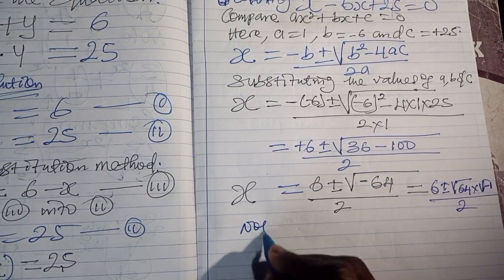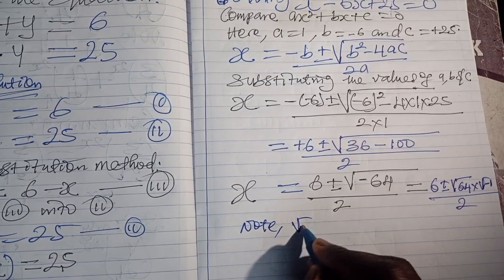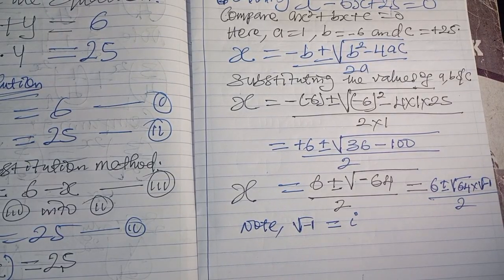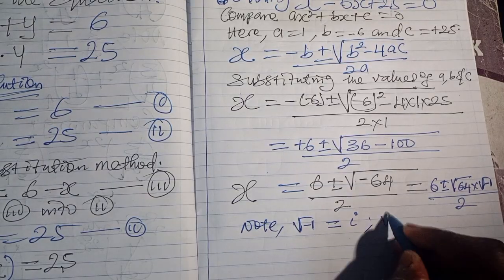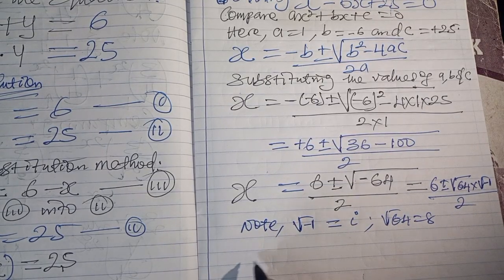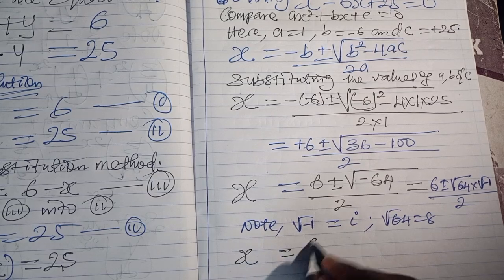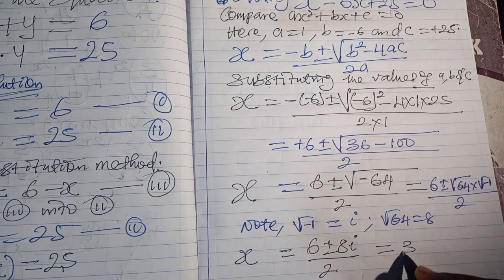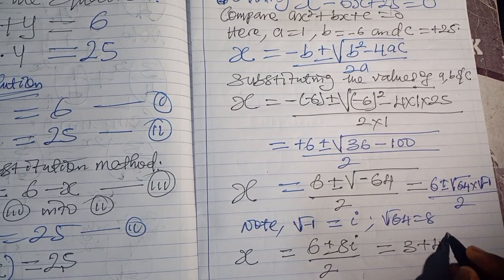Note, root minus 1 is equal to i. And root 64 is equal to 8. So we now have x is equal to 6 plus or minus 8i, all divided by 2, which will give us 3 plus 4i.